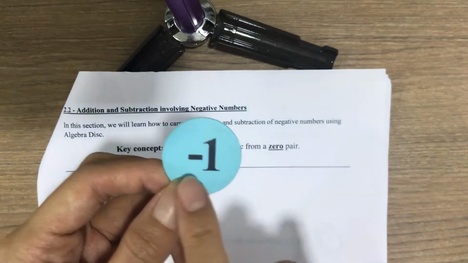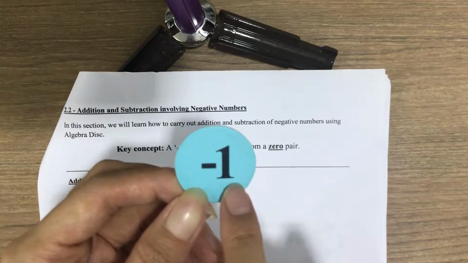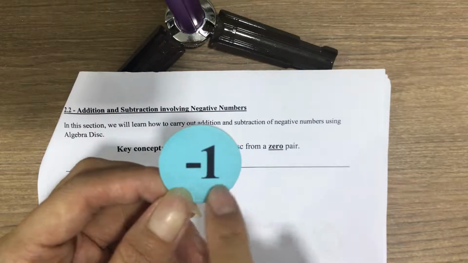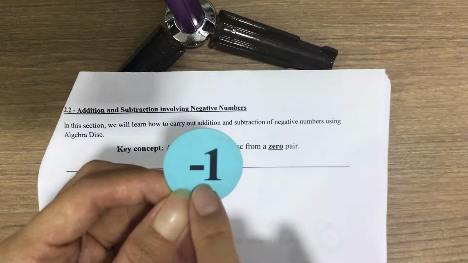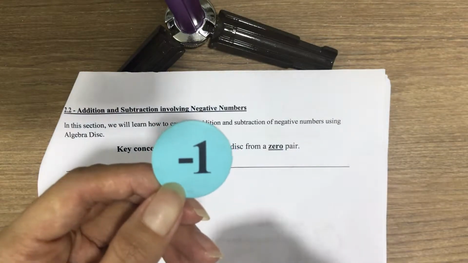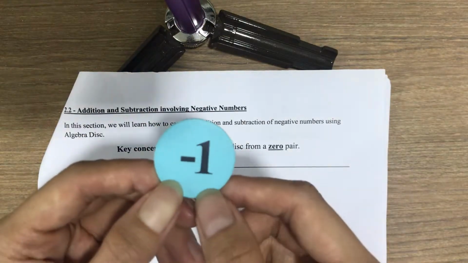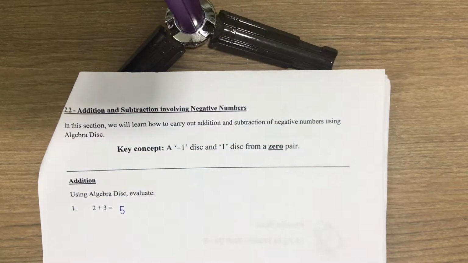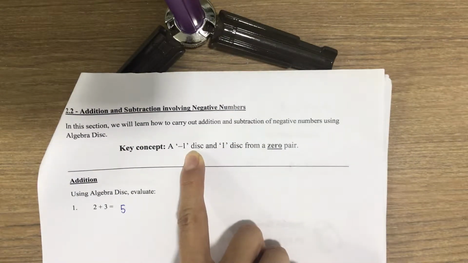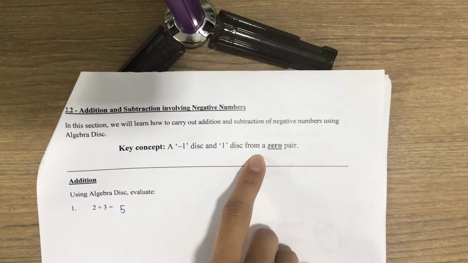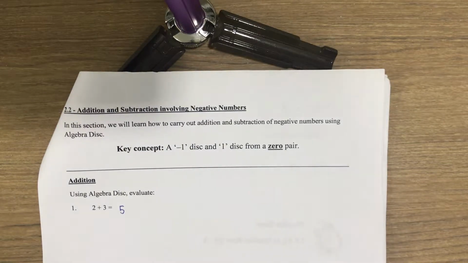Okay, take note that we do not read these as a minus 1. This is read as negative 1 because it represents a negative integer, whereas minus will refer to subtraction, an operation. Before we start on anything, we need to first understand the concept that states here. A negative 1 disk and 1 disk form a 0 pair. So what does it mean?